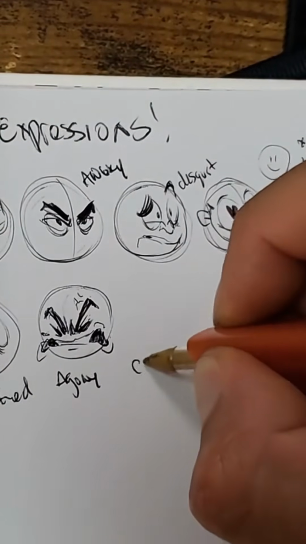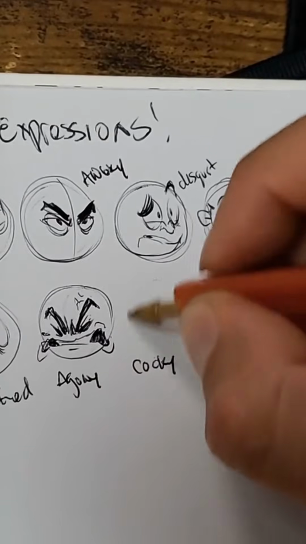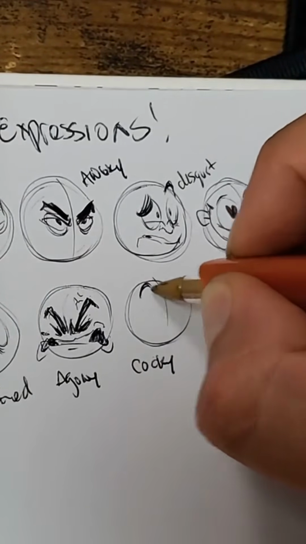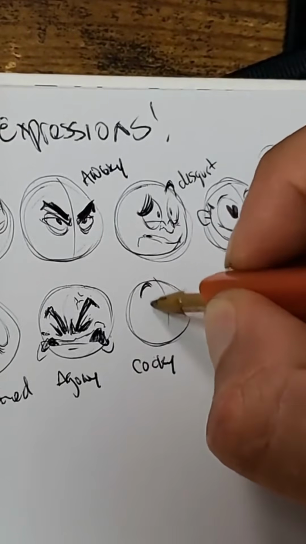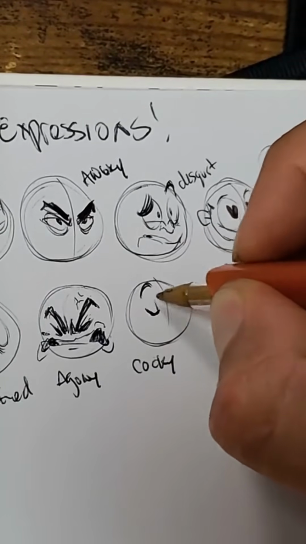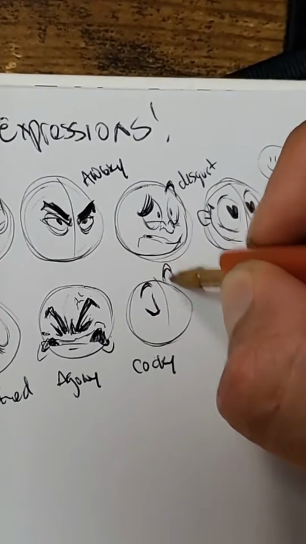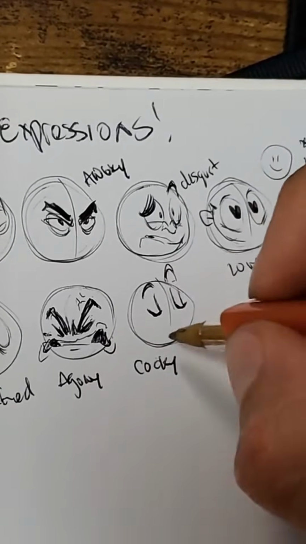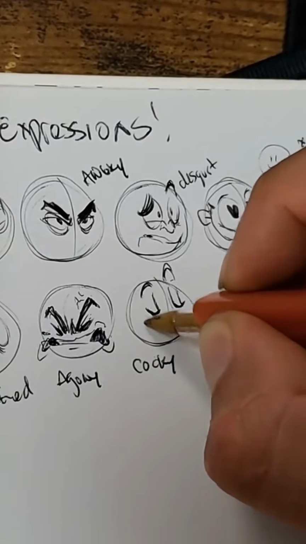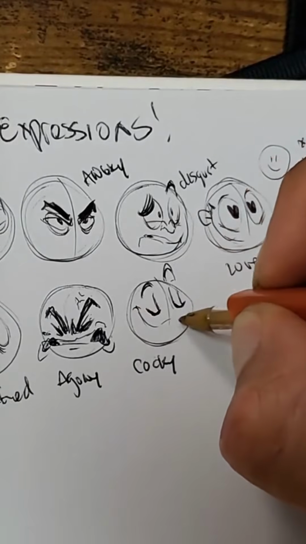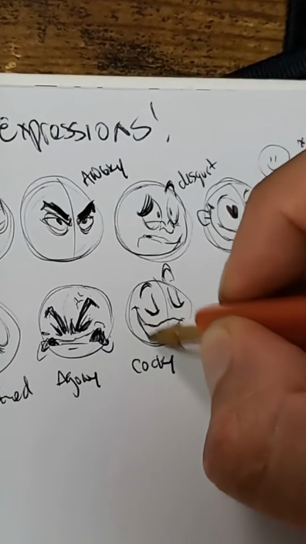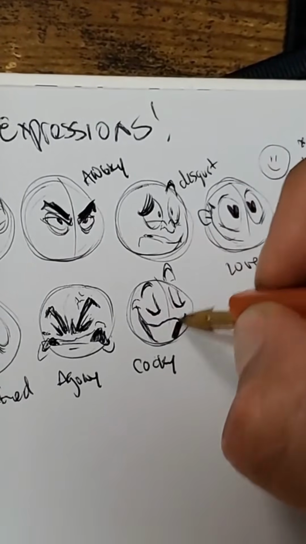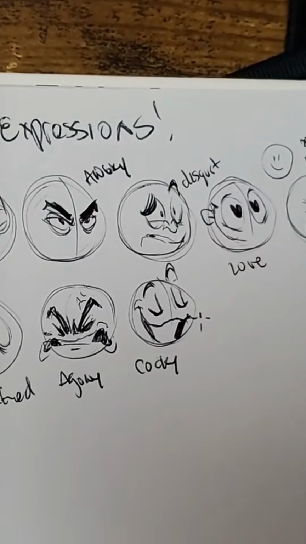Cocky. Oh, that's going to be a good one. Cocky. So cocky to me is Gaston, pretty much. Gaston is the epitome of cocky to me. One eyebrow up, both eyes closed, and ting ting ting.